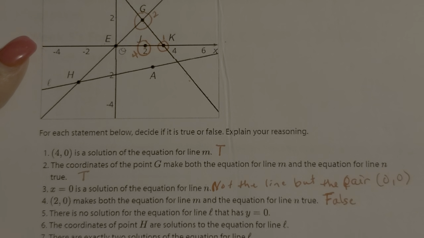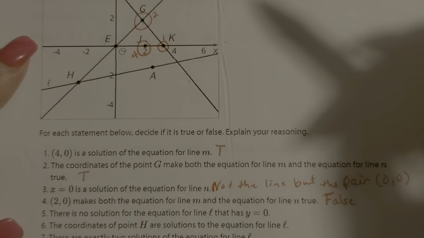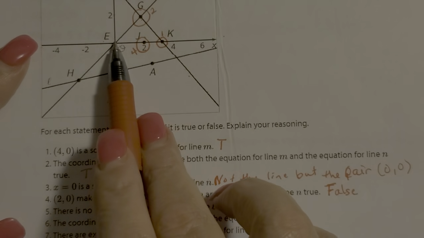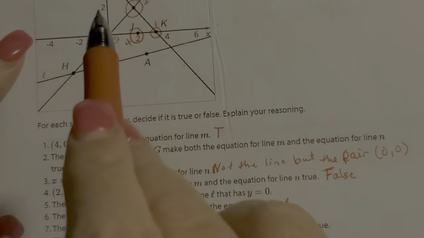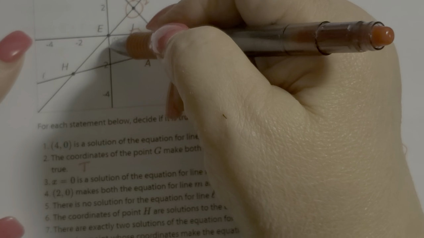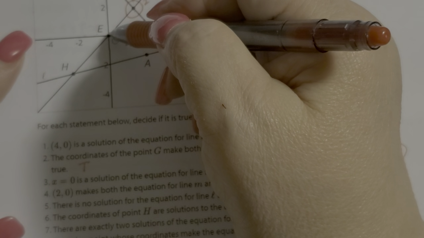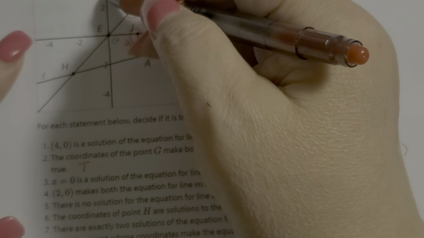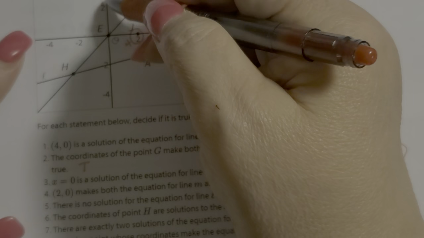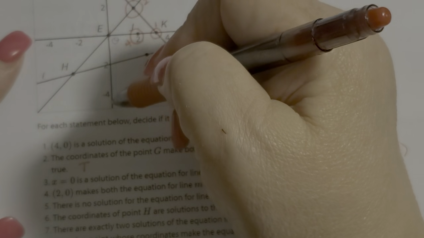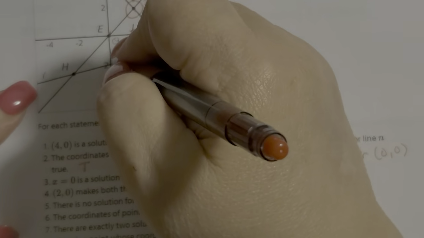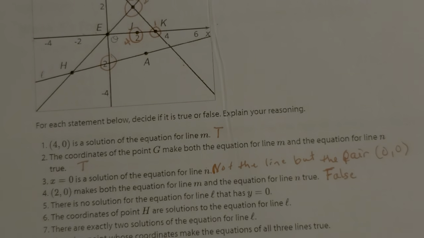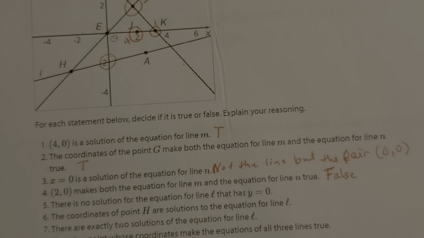5. There is no solution for the equation for line L that has y equals 0. Y equals 0 would be any point on this line. Well, there's line L. Here is a point that crosses through the y-axis.